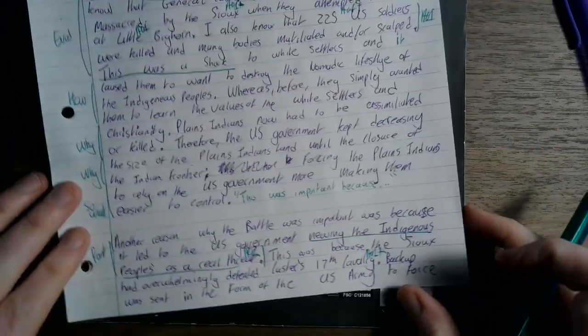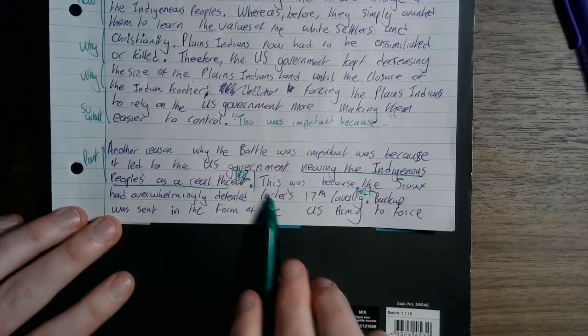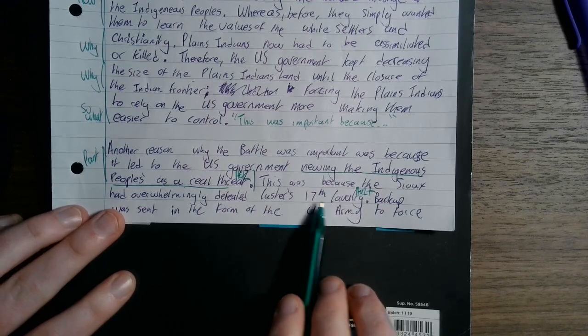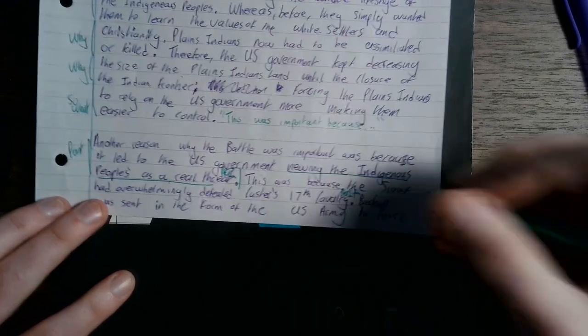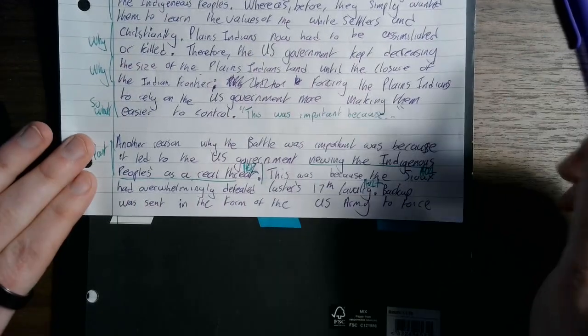Okay, wowzers. Right, okay, so I think my first paragraph is stronger, by the way. Let's have a look at my second paragraph. Alright, so this was because the Sioux overwhelmingly defeated Custer's 17th Cavalry. Right, so absolutely. So there's AO1 there, so I've presented one reason, right?